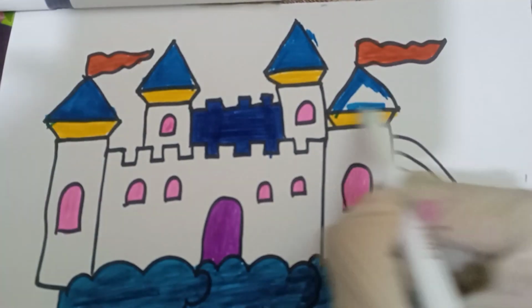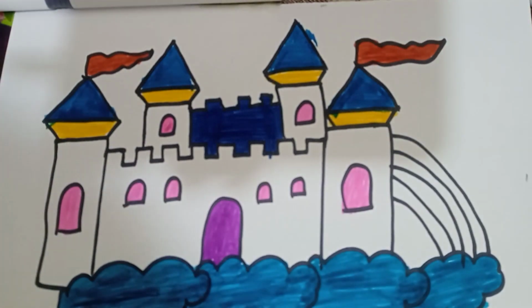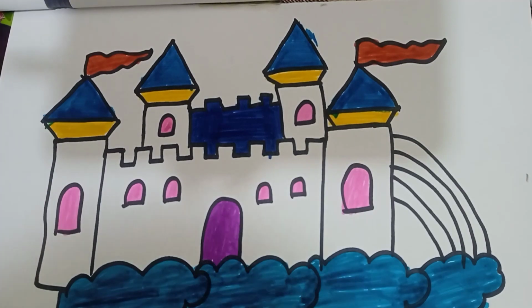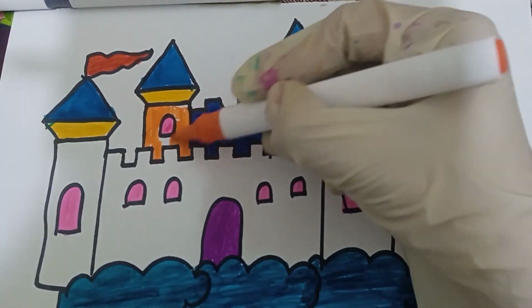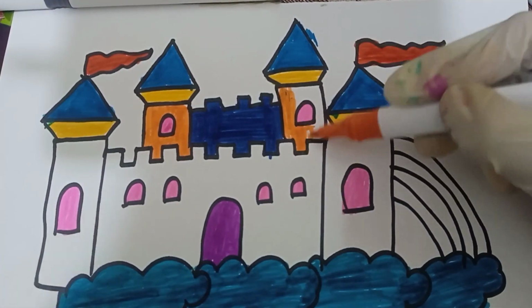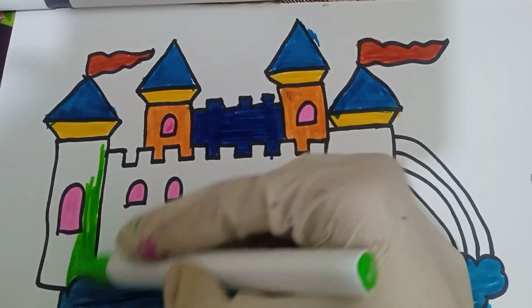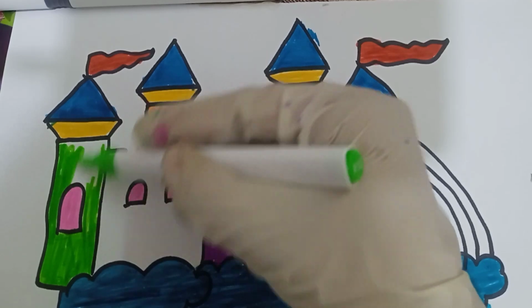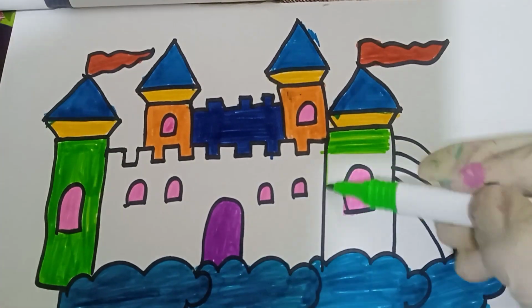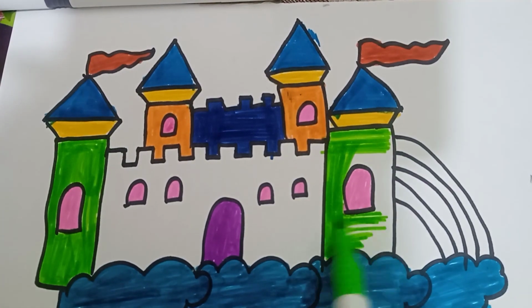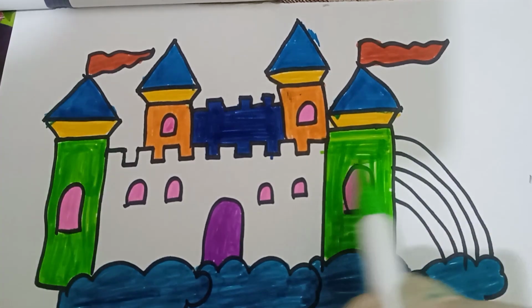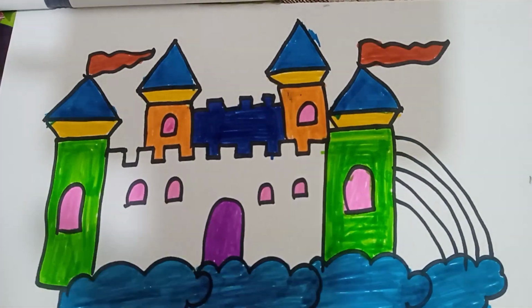Don't be afraid to make mistakes, they can often lead to unexpected creative opportunities. Step back and assess your drawing from a distance to identify areas that may need improvement or refinement. Add finishing touches such as highlights and reflections to enhance the overall look of your drawing.